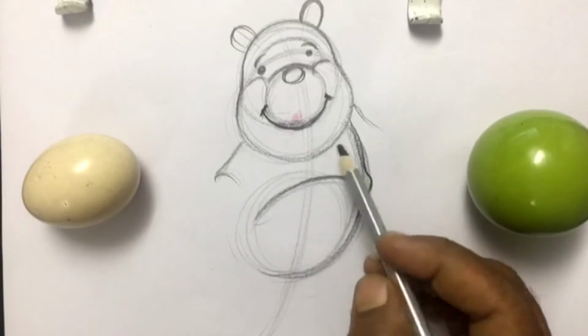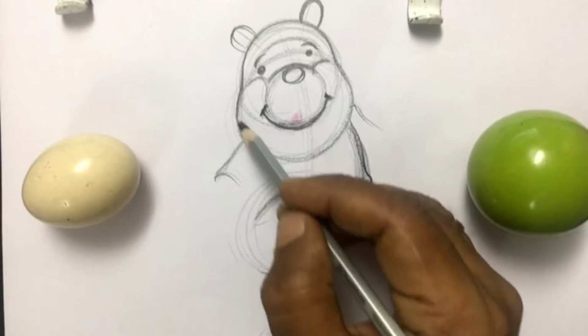Let's make the body like this. This is the body shape.